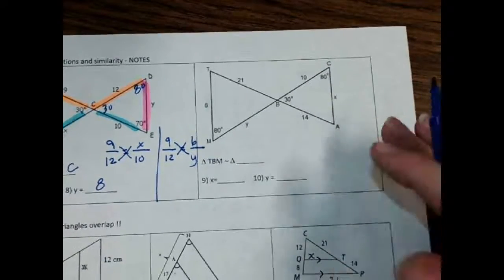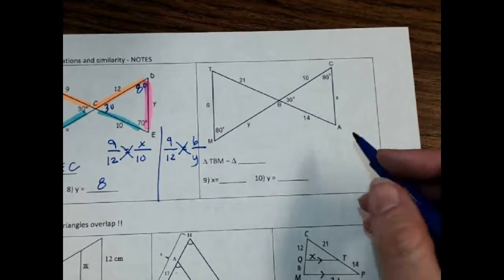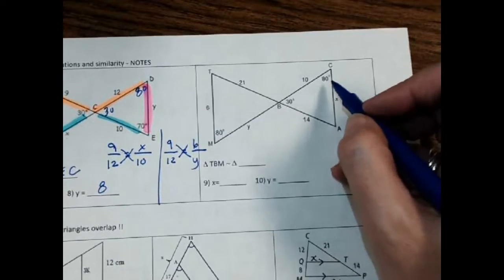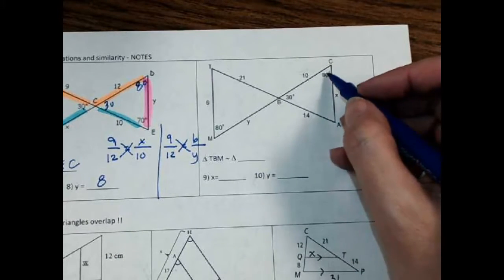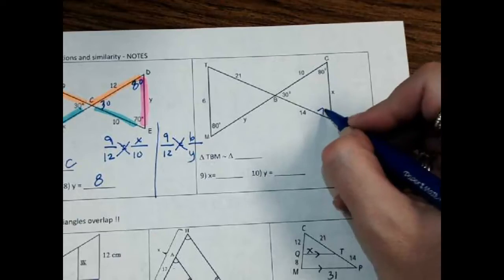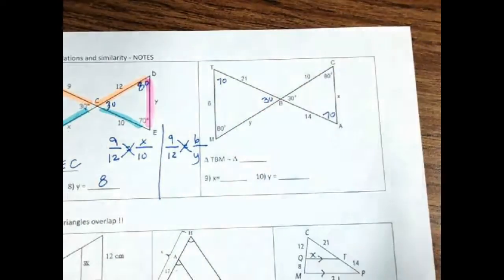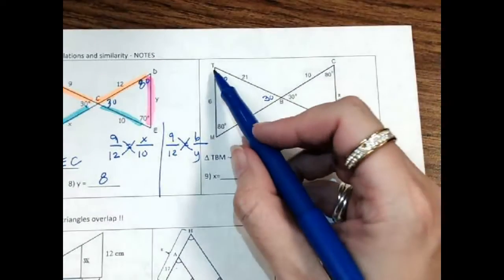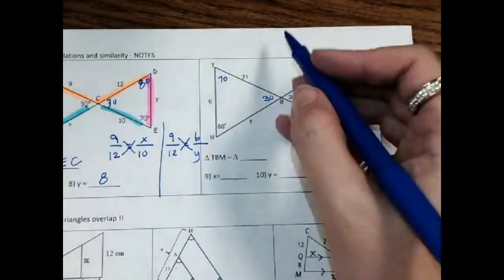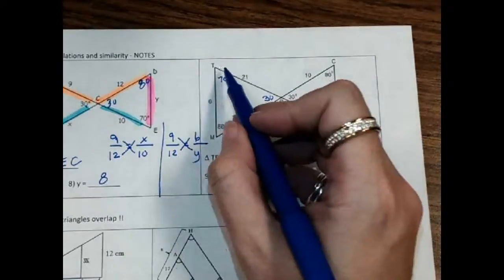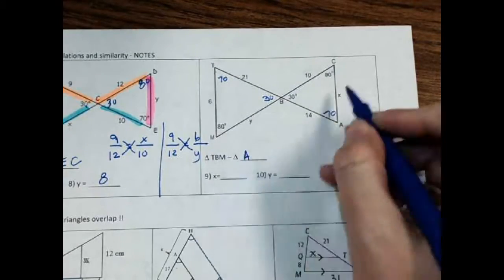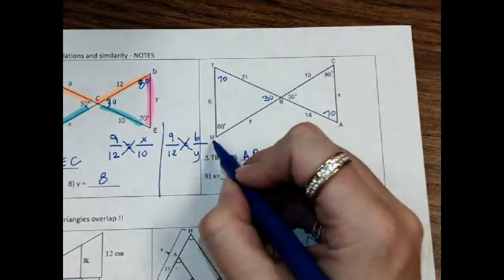Now this next one, I still want to find the missing numbers on my triangle, the missing angles. Add these together, subtract from 180, and I get that this should be 70. If this is 30, this is 30, and this is 70. T, though, does not go with C like it did here. T goes with A because those are both the 70s. B goes with B, and M goes with C.